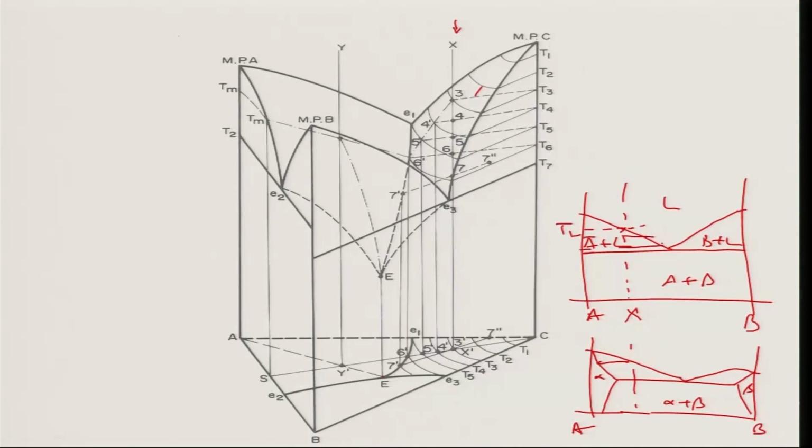You can see here, these are the tie lines. So, finally, when the eutectic temperature is reached, whatever liquid remains will form the binary eutectic between A and B. Exactly the same thing will happen here, exactly the same thing, but in a ternary space model, it will be shown that way.